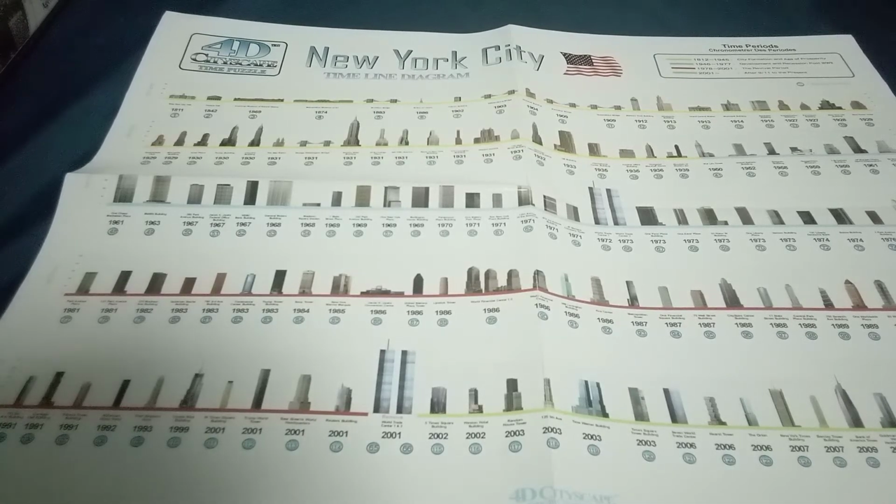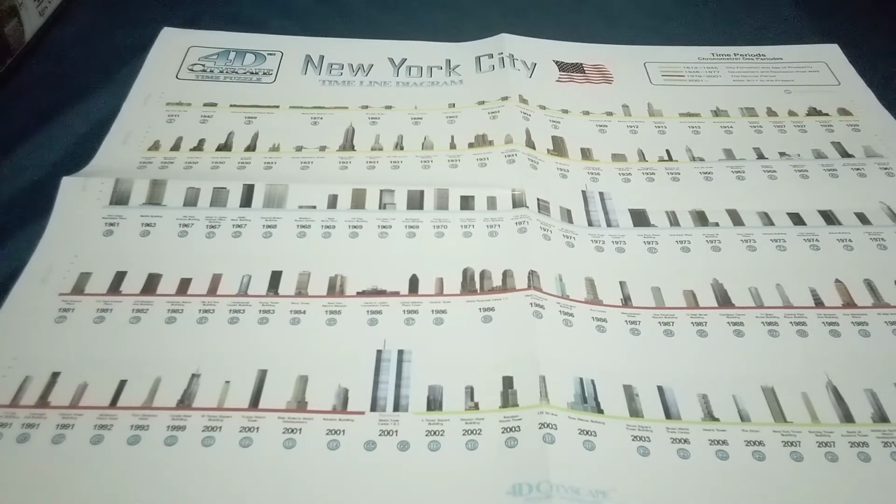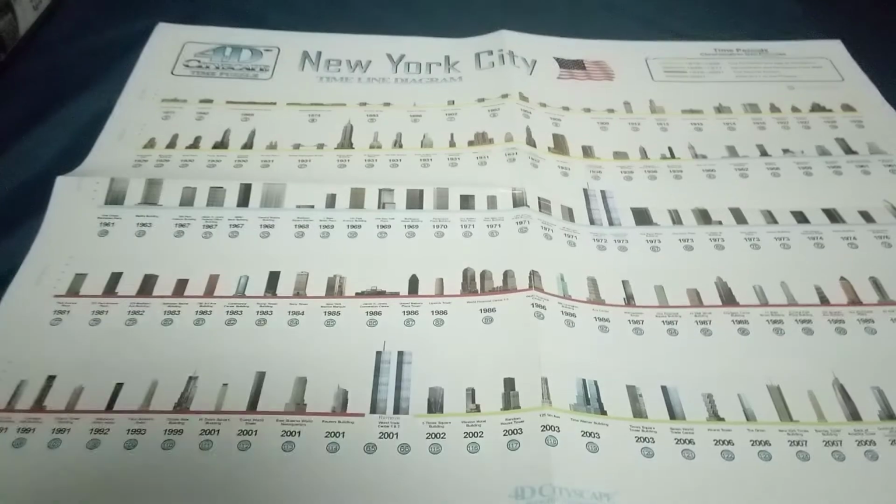Lipstick Tower. World Financial Center 1 through 3. If the FBI needs to raid something, it's definitely there. For sure. You quit.